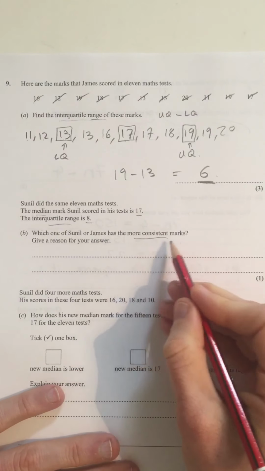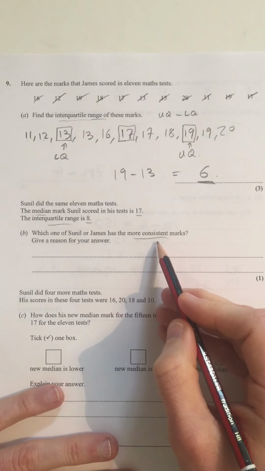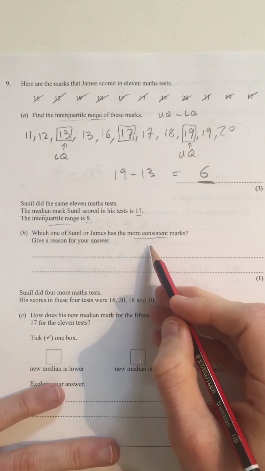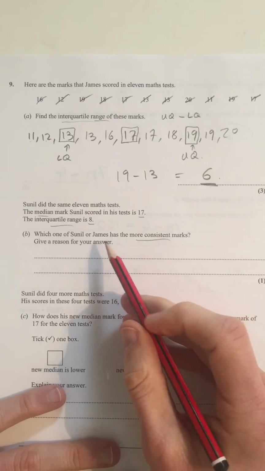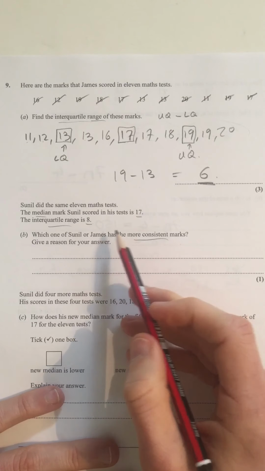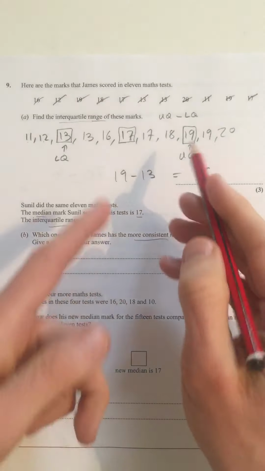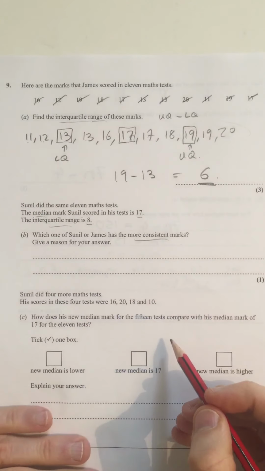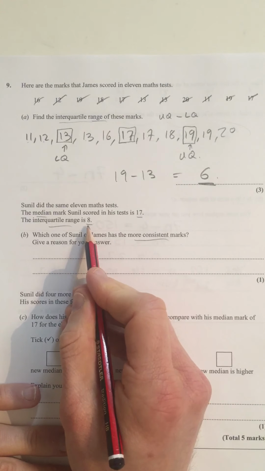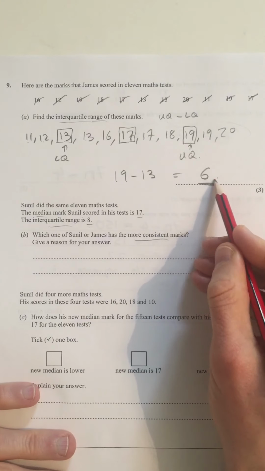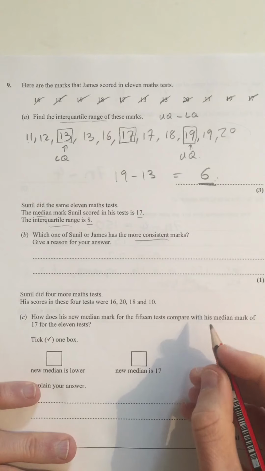So consistency, how consistent they were in their results in the maths test, would mean that their interquartile range is smaller. Remember, interquartile range is a measure of how spread out their results were. The bigger the interquartile range, the greater the difference in the results they got. So the fact that Sunil's interquartile range was 8 means that he was less consistent than James, because James's results were closer together because his interquartile range was smaller.